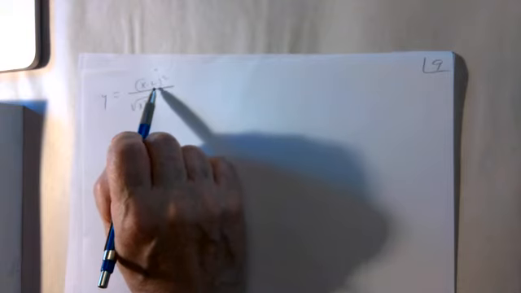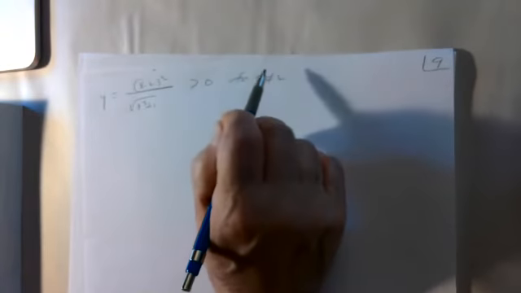For example, y equals x minus 2 squared over the square root of x squared plus 1. This is always positive except where x is equal to 2. And I'm only interested in where this function is positive. So this is positive for all x not equal to 2.